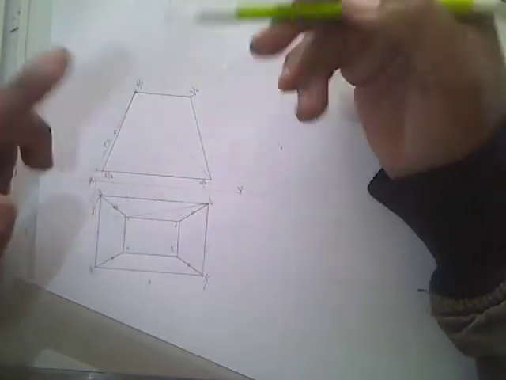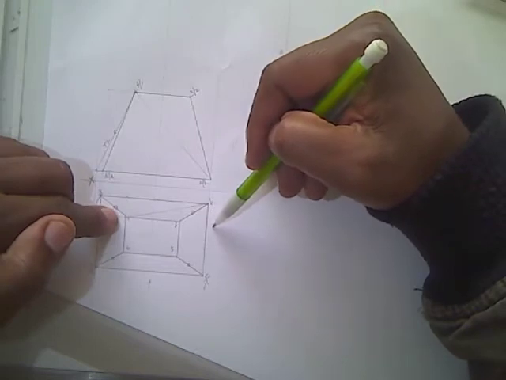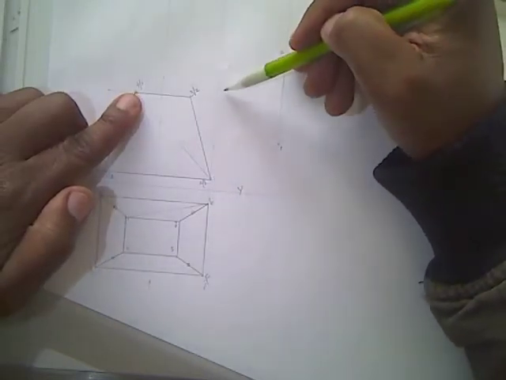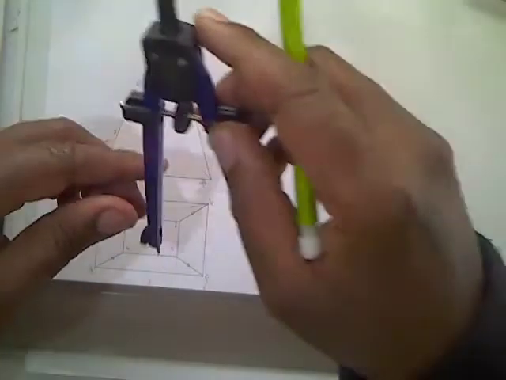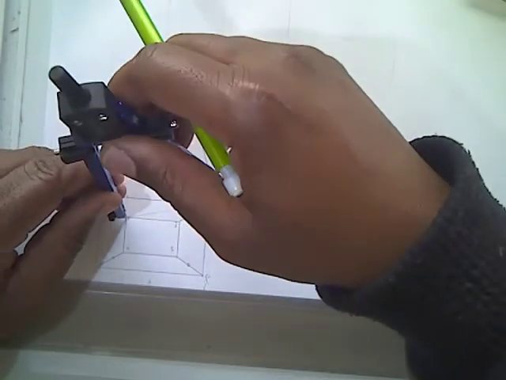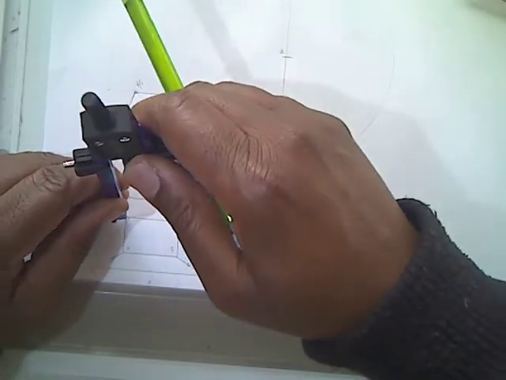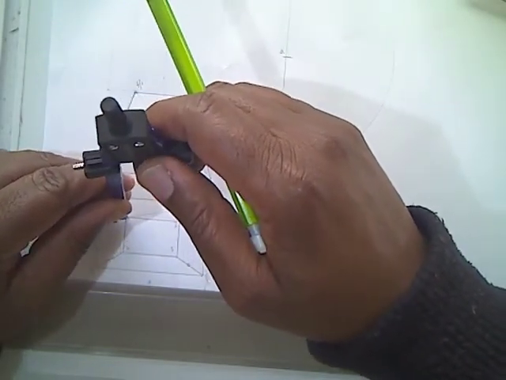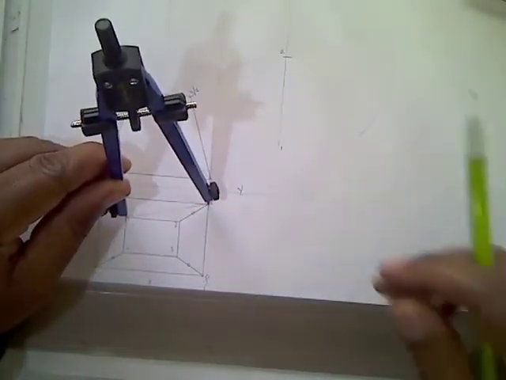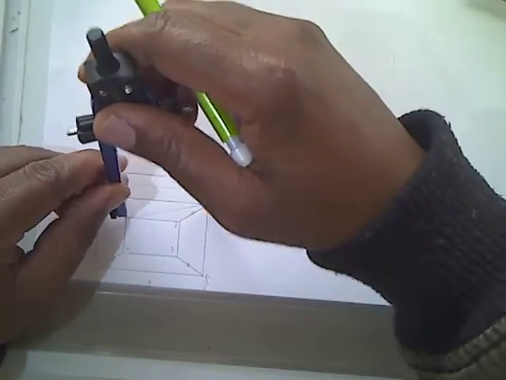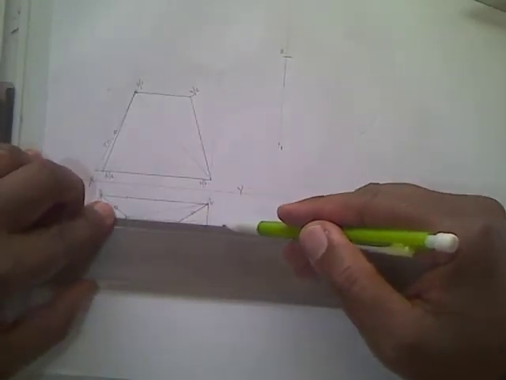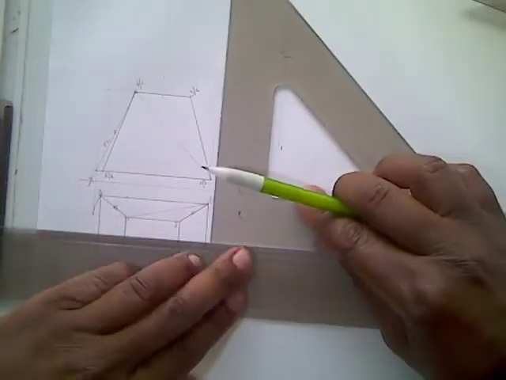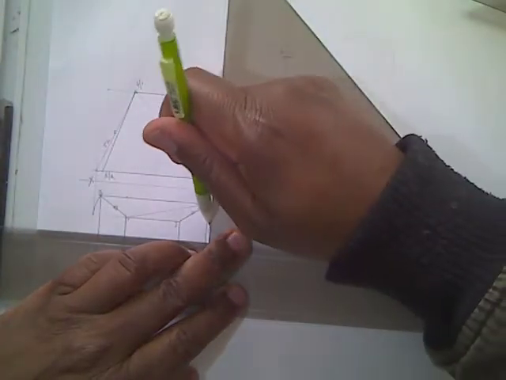I'll rotate B. I may rotate B from this side, or I rotate B from that side. It's up to you. In my case, which one must I go for? I'm still thinking. Either one would be fine. Now I'm rotating B from here, making it parallel to the ground line. As B is now parallel to the ground line, I will project that.